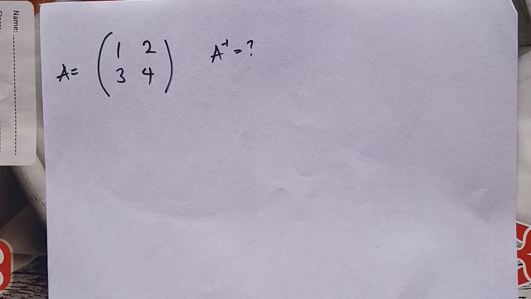In this video, I want to talk about the inverse of a matrix. Given a matrix A, which is a 2 by 2 matrix, we want to find its inverse. This time around, I want to find the inverse of a matrix using the Gaussian elimination method.